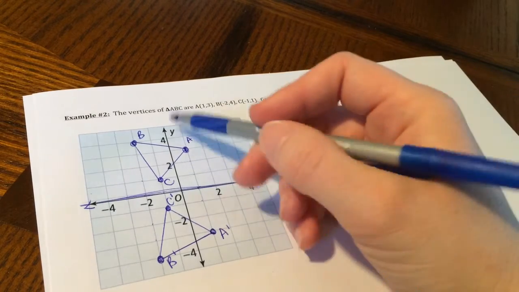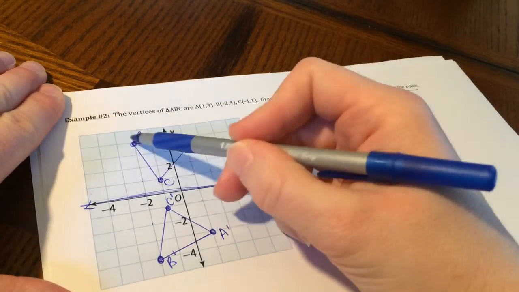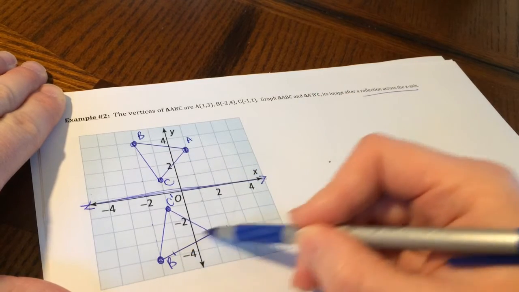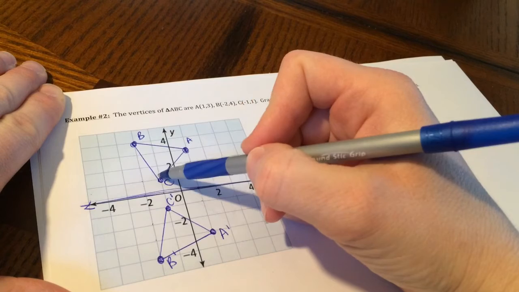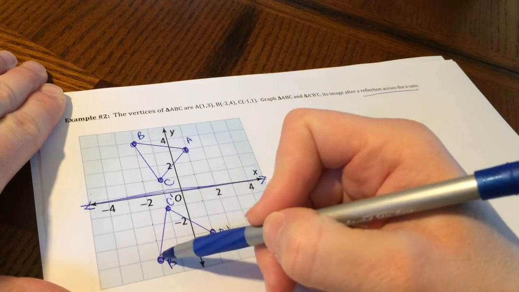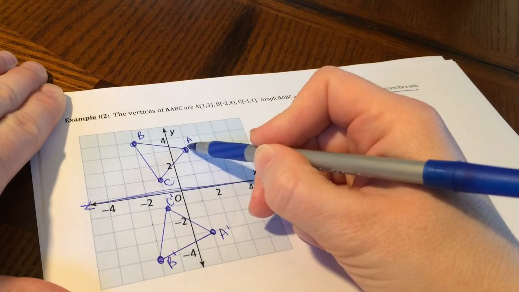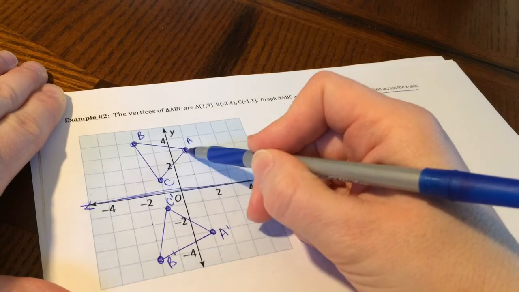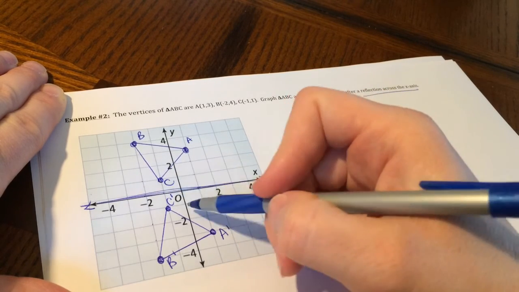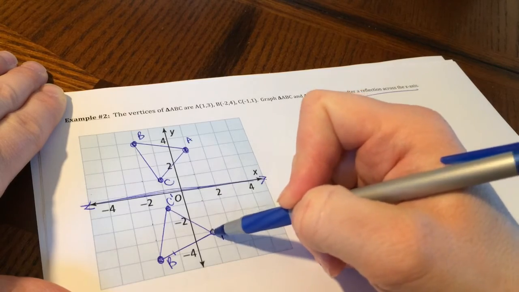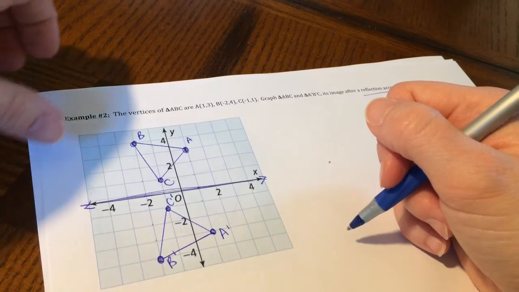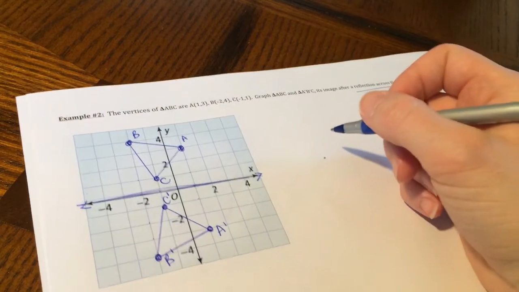So line AB in our triangle is the same length as A prime, B prime. Line BC is the same length as B prime, C prime, and side AC in our triangle is the same length as A prime, C prime. So the lengths of the sides of the triangle don't change. It's just being reflected across.